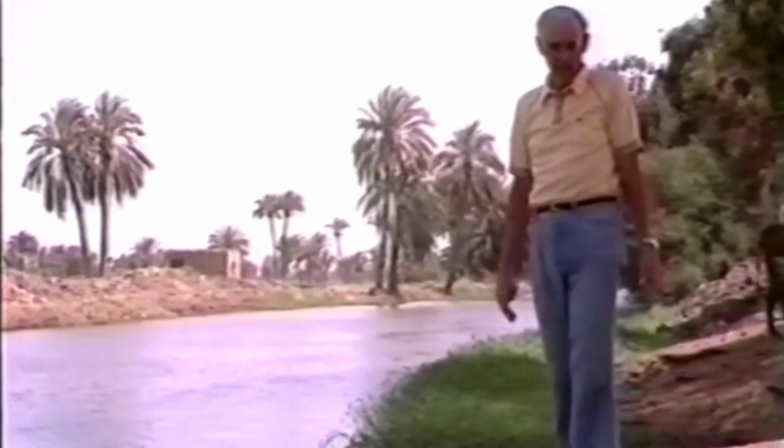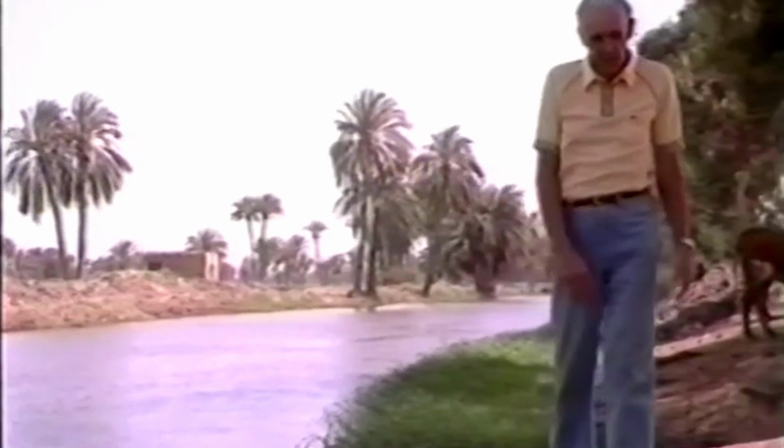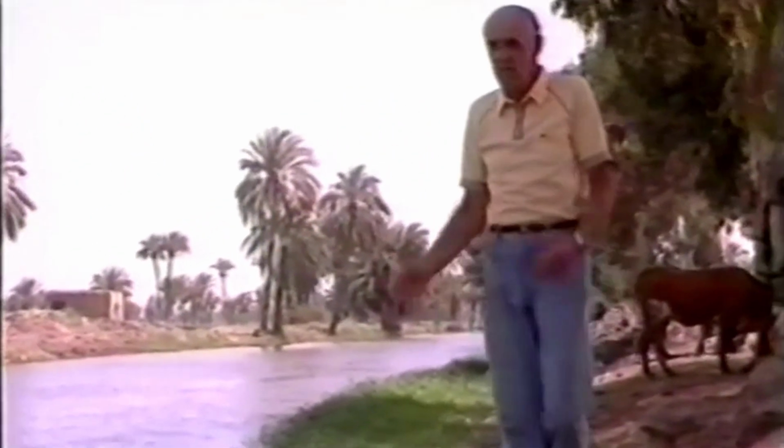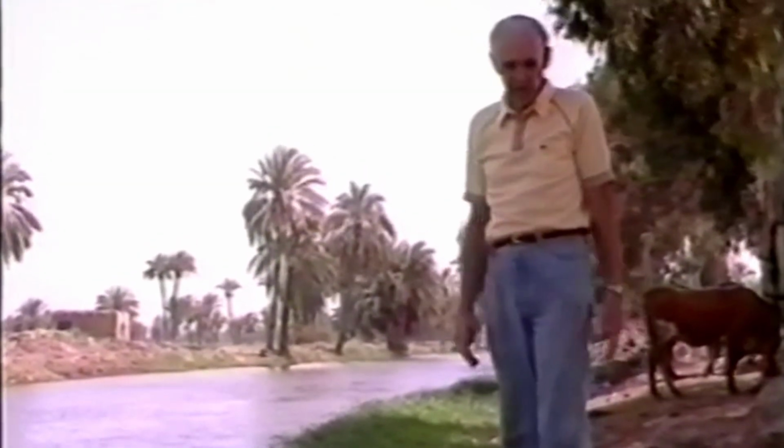And it is my opinion that this canal, which was dug during the 12th dynasty, the early 12th dynasty, was dug during the time of Joseph, who knew that a 7-year famine was coming, and so he had this canal dug to provide fertility to the land of Egypt during this time.